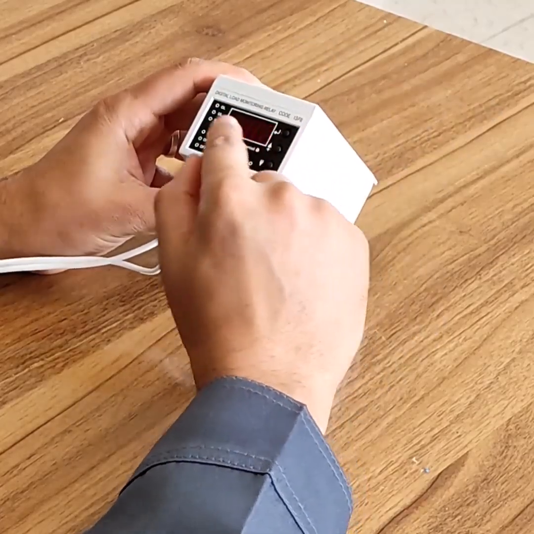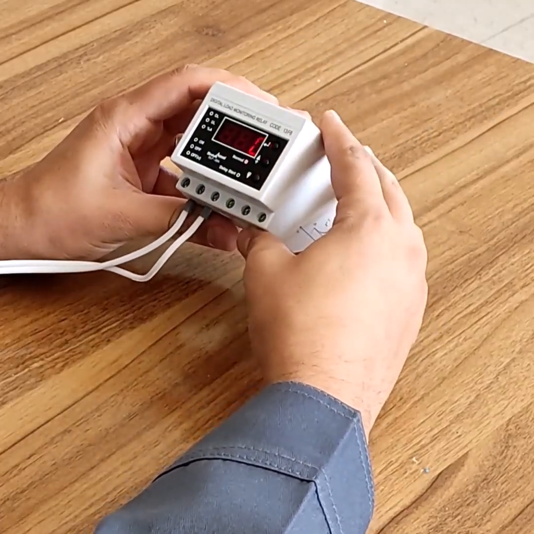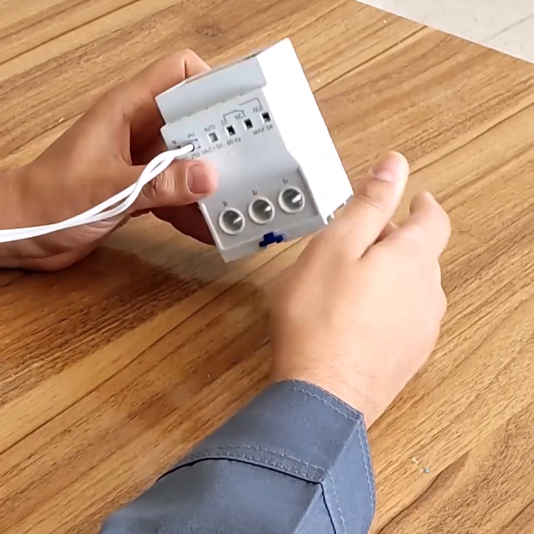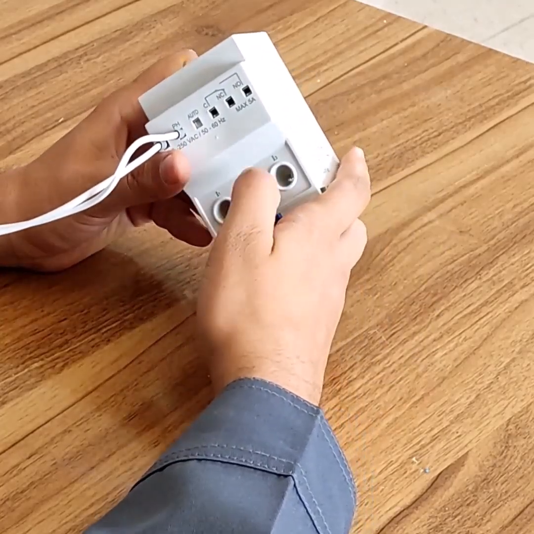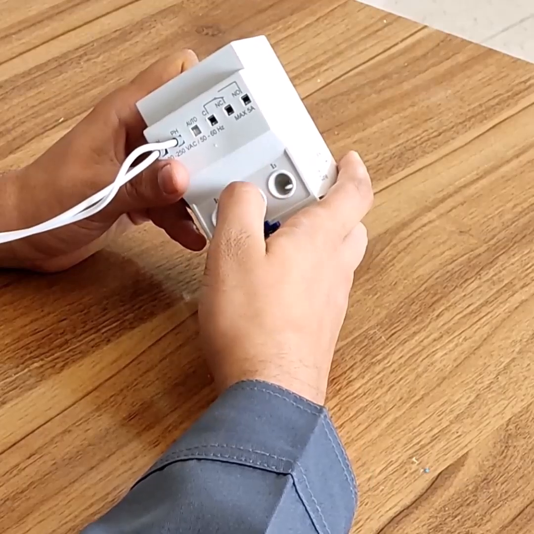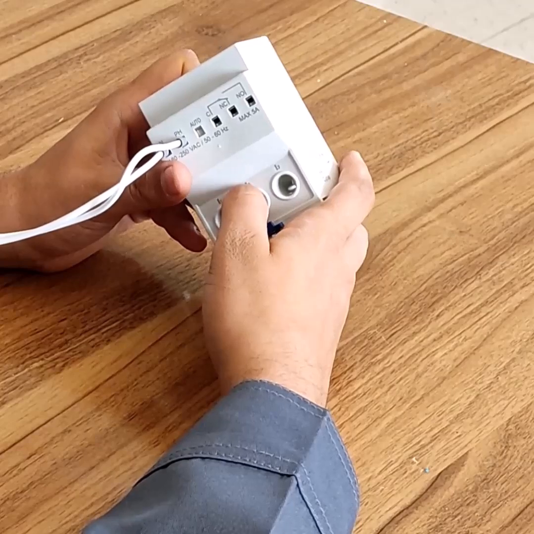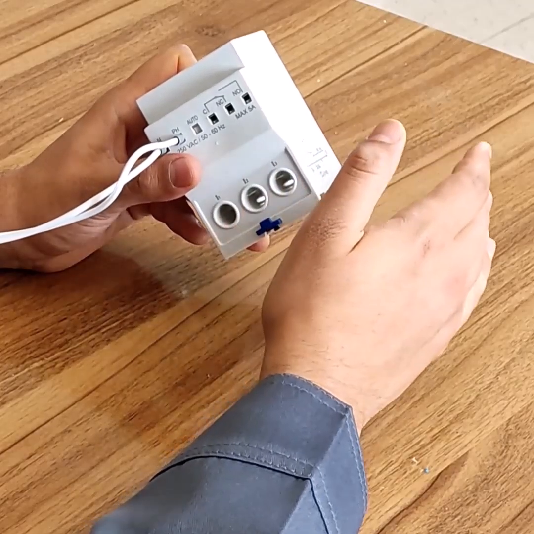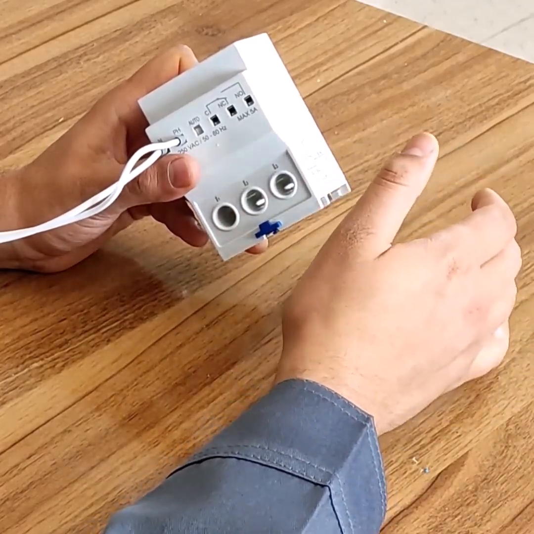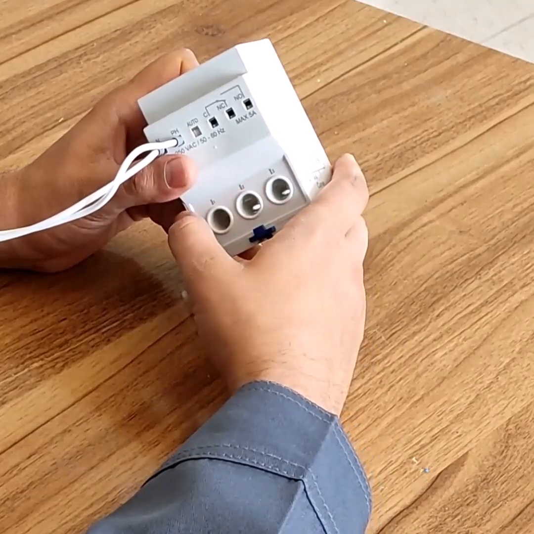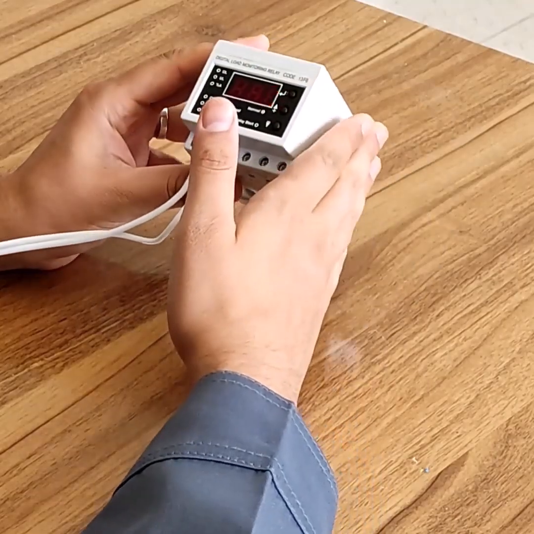The point is that it only has I1 and I3 CT here and here, and it only detects errors that happen on the L1 and L3 wires. Because L2 doesn't have a CT, it doesn't check the current of L2.